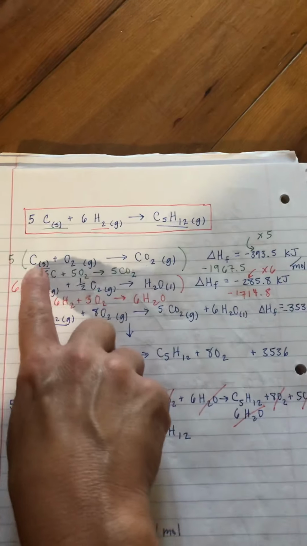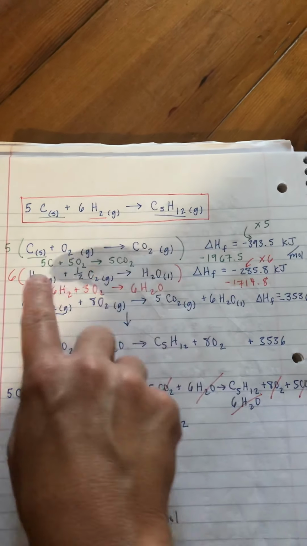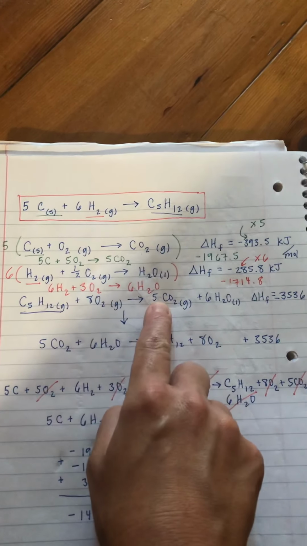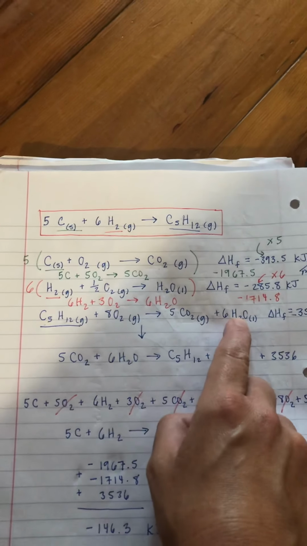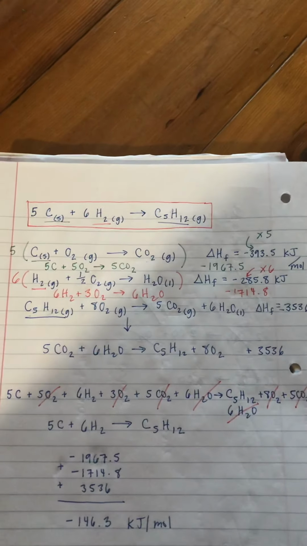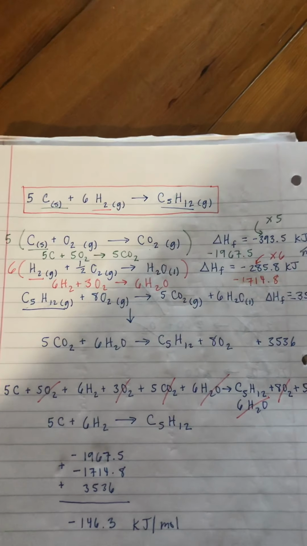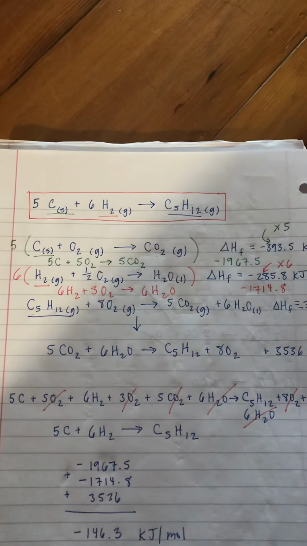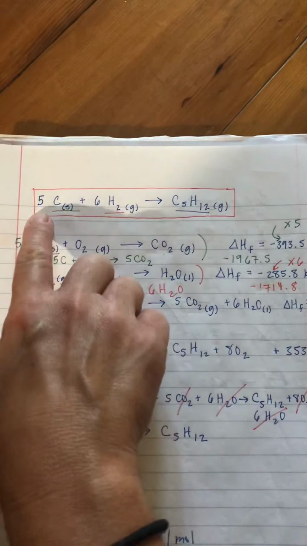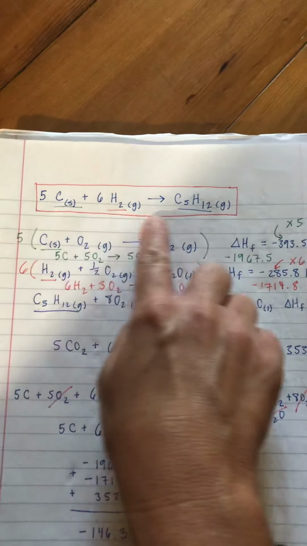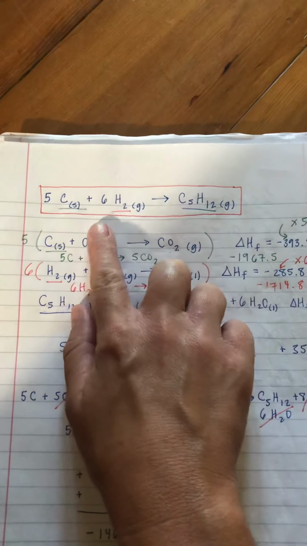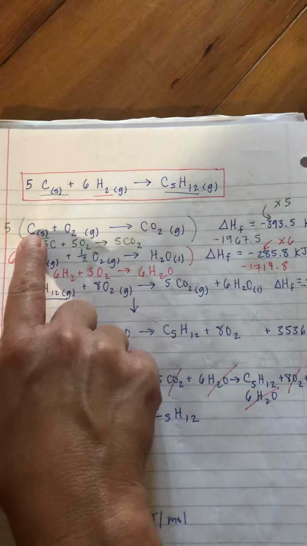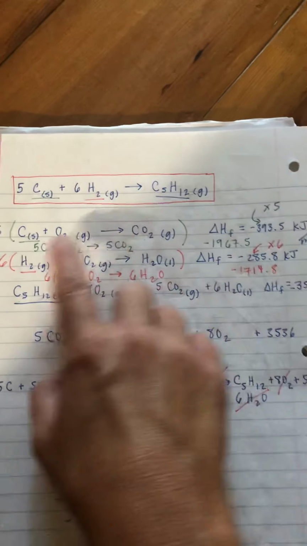I know I've written all over this, but we have this equation, we have this equation, and we have this equation. Where do we get them? Well, a standard table will usually be provided with basic reactions. So we pull those basic reactions which have the components, or some variety thereof, of the reactants and products in our original equation. So this is a standard equation with a known heat of formation.